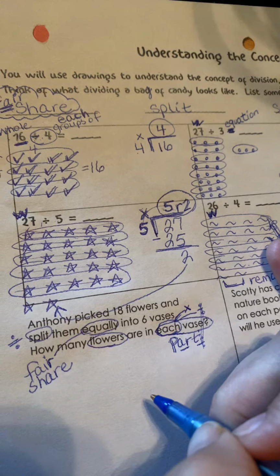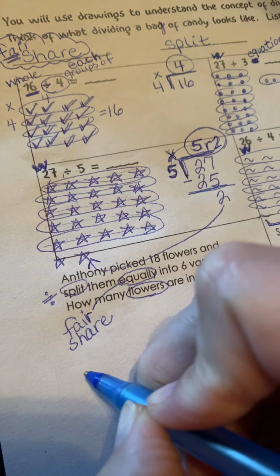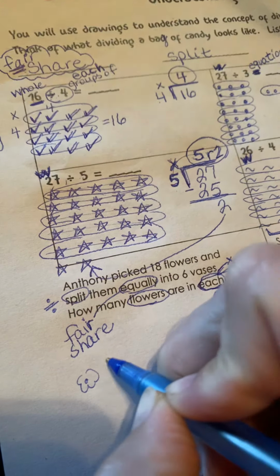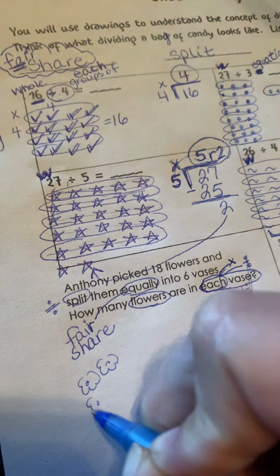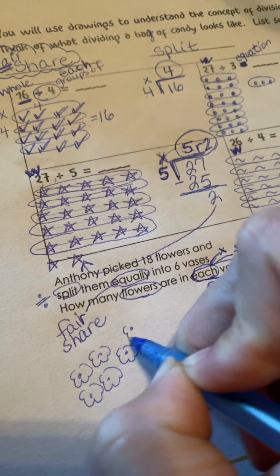So what's our whole amount? 18 flowers. Okay. 18 flowers. 1, 2, 3, 4, 5, 6.